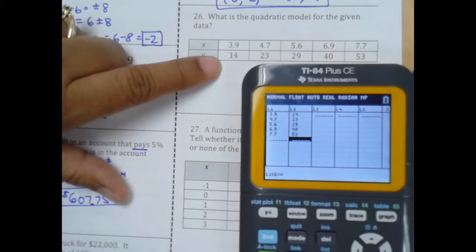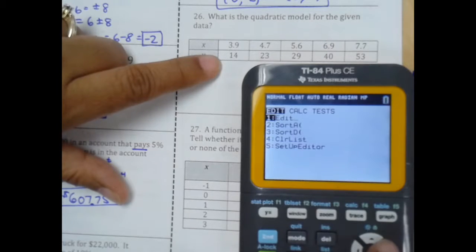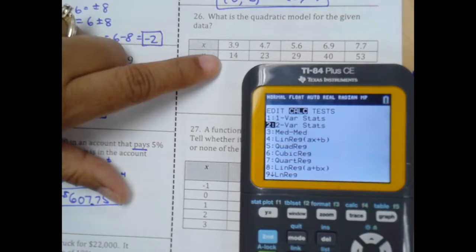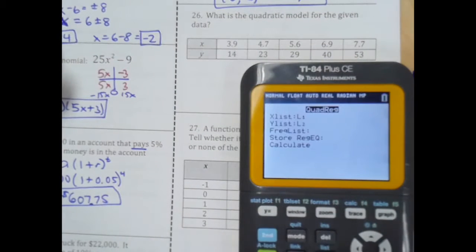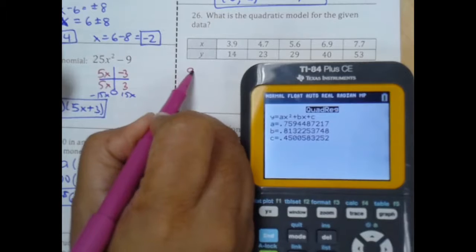And then to finally get the equation, hit stat, arrow to calculate, sorry. And then we want the quadratic model. So arrow down to calculate, and then we'll have our values for A, B, and C. So I'm just going to write my A, B, and C values here and write the equation in a minute.